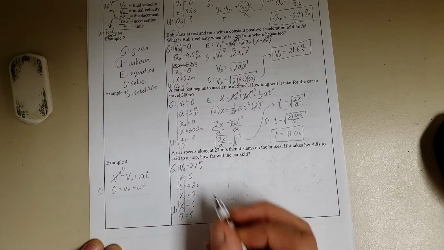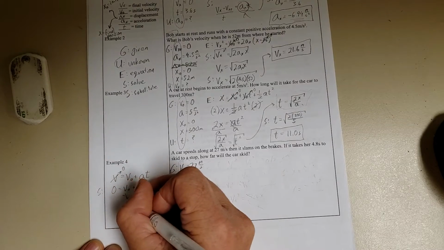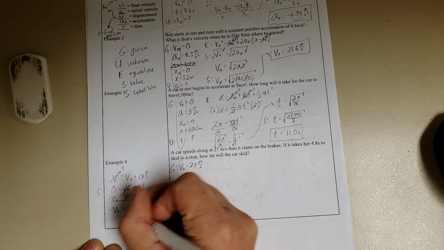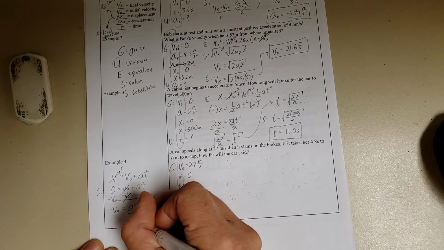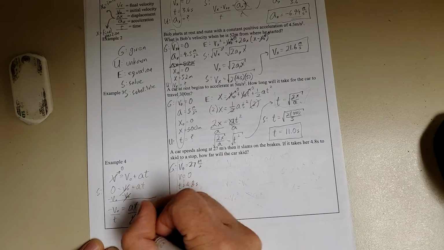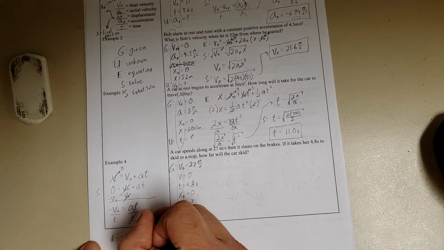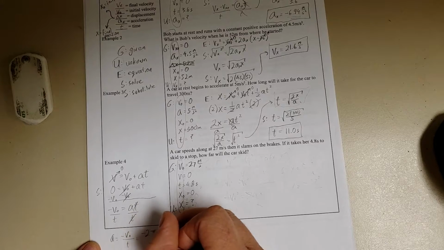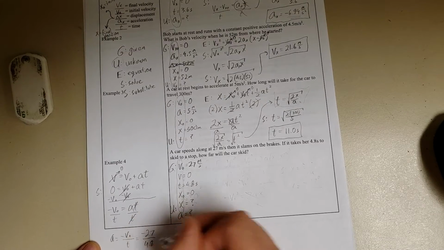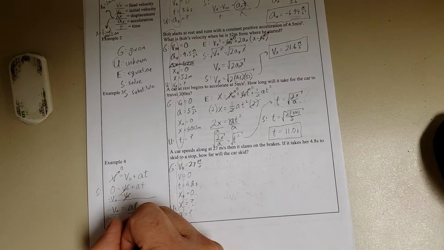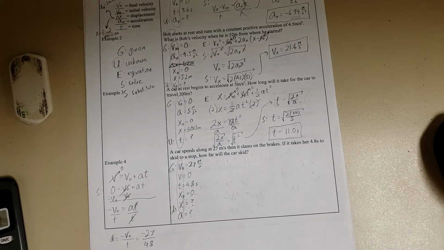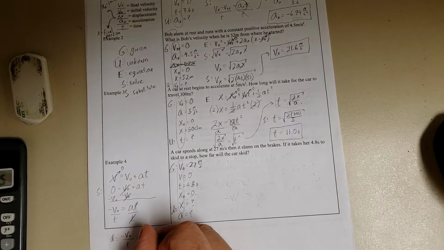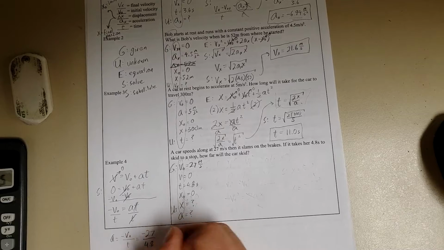Now I'm going to solve this for my unknown here, which is the acceleration. I subtract v naught from both sides. So I get negative v naught equals the acceleration times time. And then I divide both sides by the time. Numerator t, denominator t, so the acceleration is negative initial velocity over time, and that is going to be negative 27 over the time, 4.8 seconds. And when I substitute in my values, that's going to be 27 divided by 4.8. That's going to be 5.625.